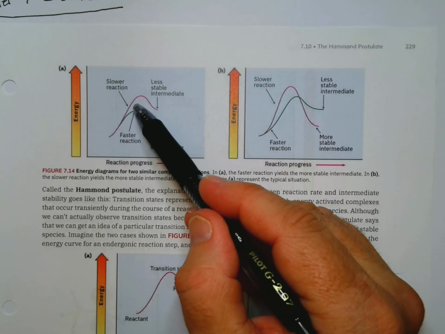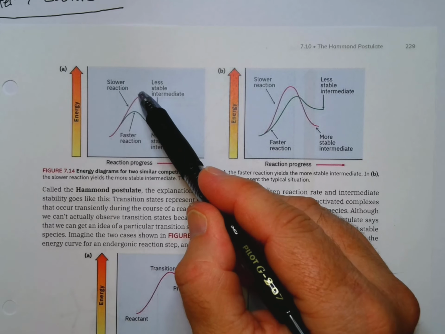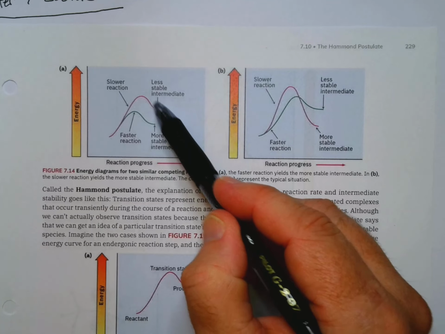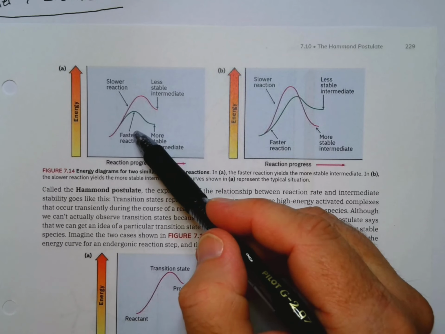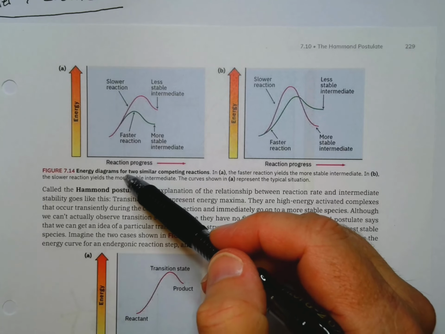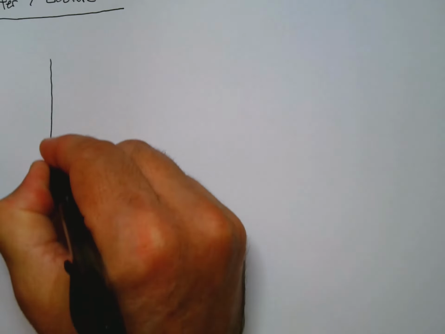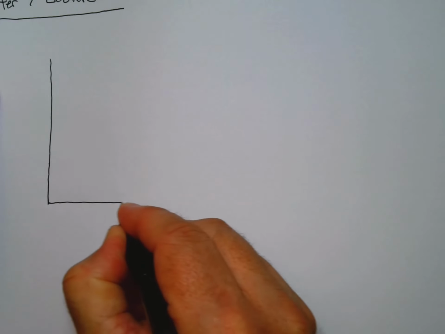So for this slower reaction, the pink here, that transition state, well, its structure is going to look more like the intermediate than the starting material. Actually, the same thing for the green. It's going to look more like the intermediate than the starting material. So essentially what the effect has is the following here. And I'll state the Hammond postulate again.